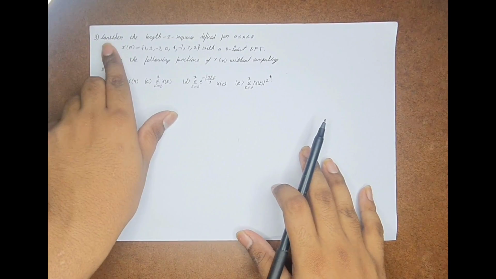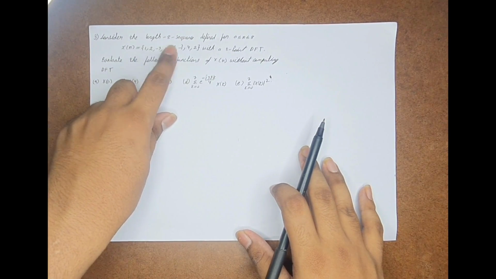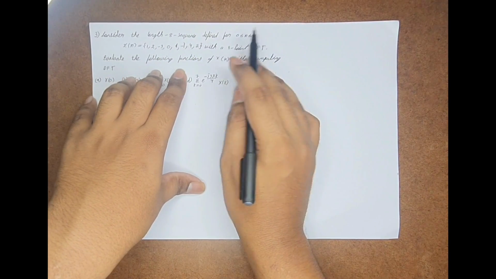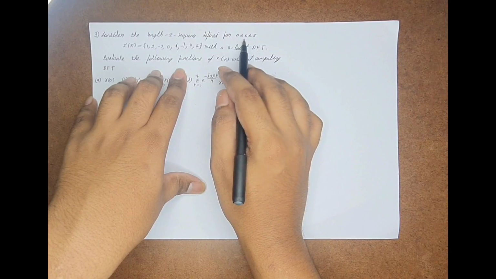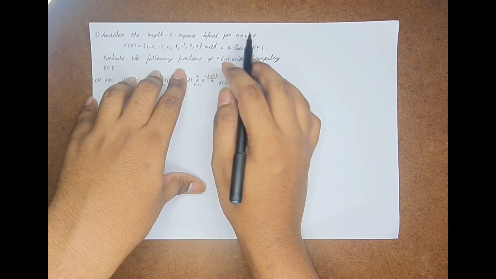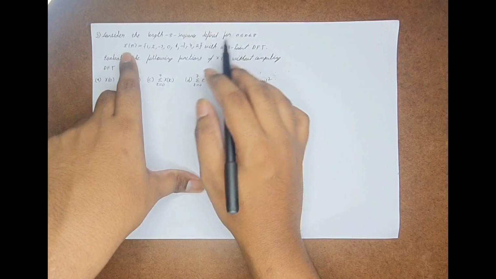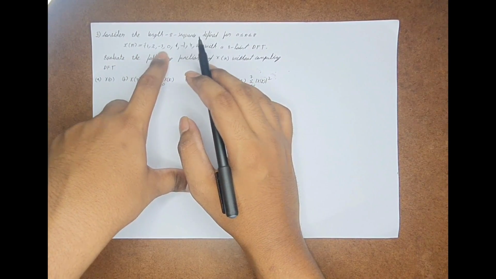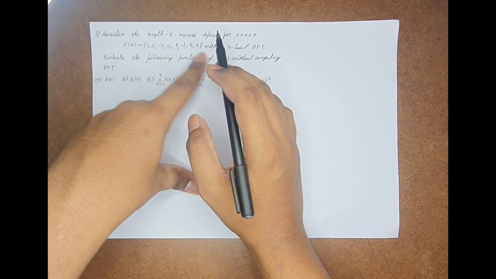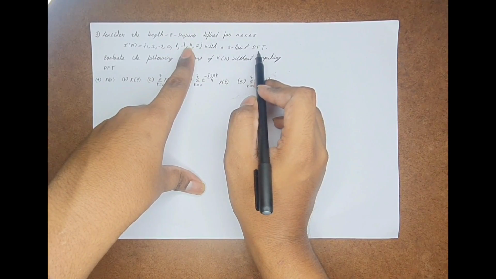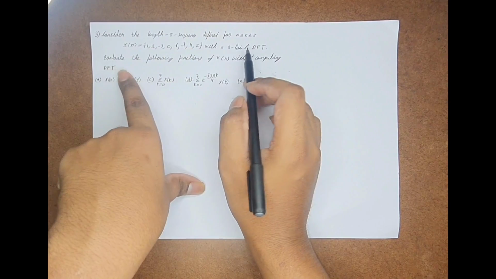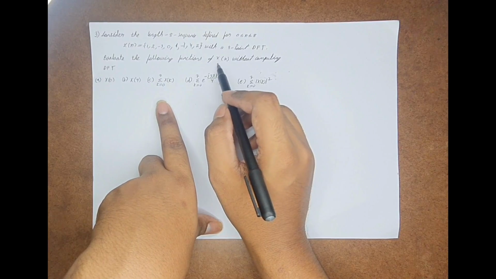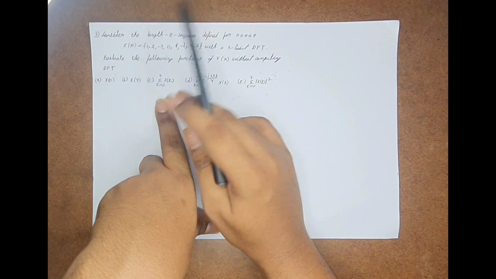First, the question says to consider a length 8 sequence, defined for n ranging from 0 to 7. The sequence is given as x of n is 1, 2, minus 3, 0, 1, minus 1, 4 and 2, and it has a simple 8-point DFT. Now we need to evaluate the following values without computing the DFT.